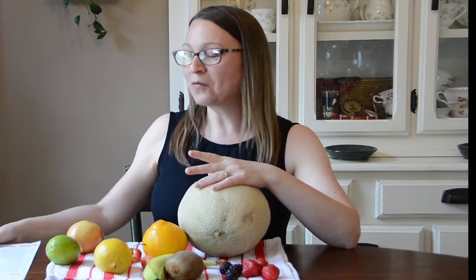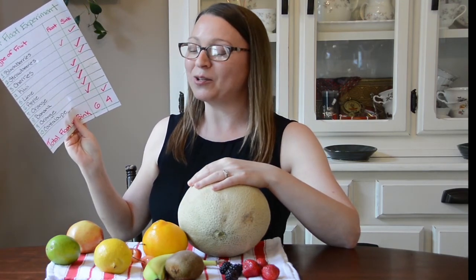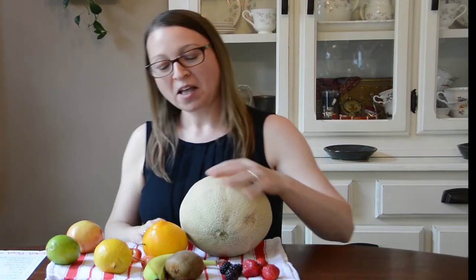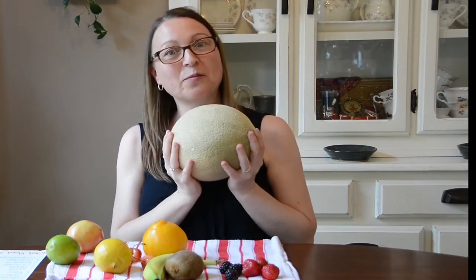You can replicate this experiment at home with permission and assistance from your adults. You can try vegetables or maybe some old toys. Don't forget to make a chart to record your results. As for me, I think it's time to go and make some fruit salad.